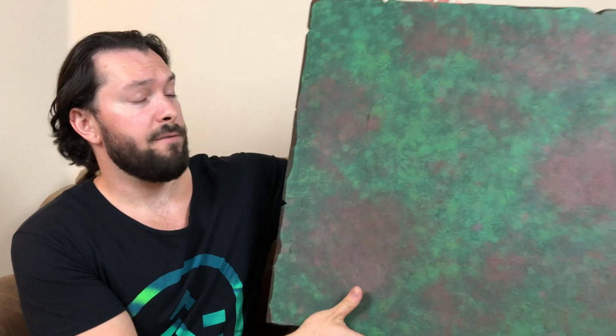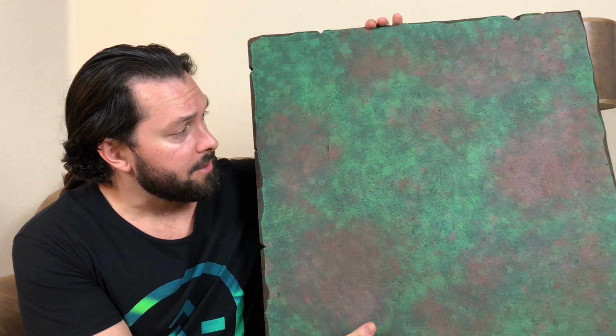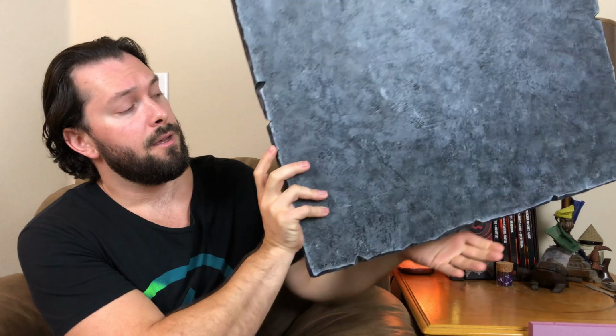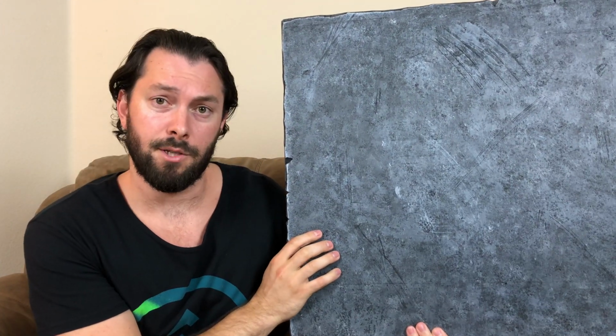So I'm gonna show you some quick examples of the gridless terrain that I'm using. This is made from that pink foam. It is literally just grass and dirt sponge painted onto a piece of pink foam. And you turn around and you got a cave tile, which is pretty cool. And that's one pink foam board.